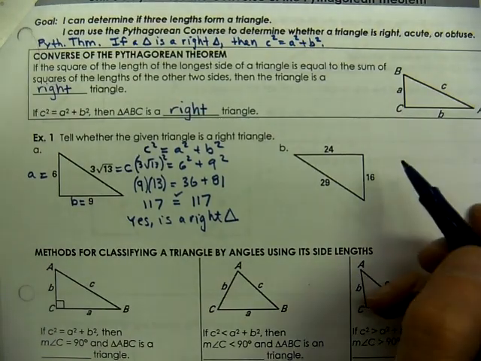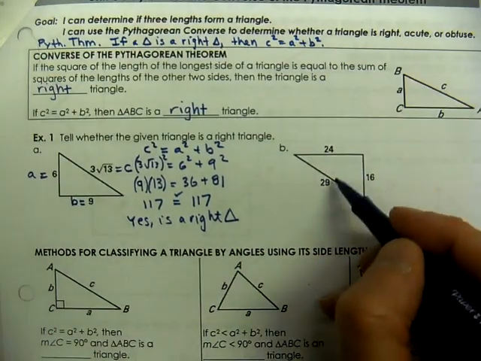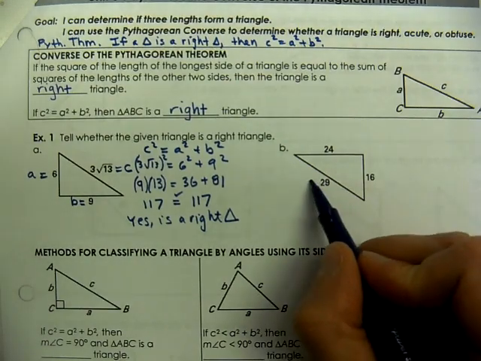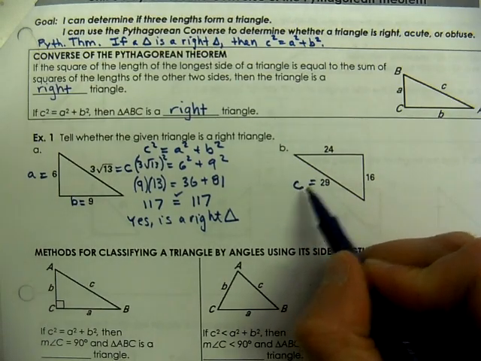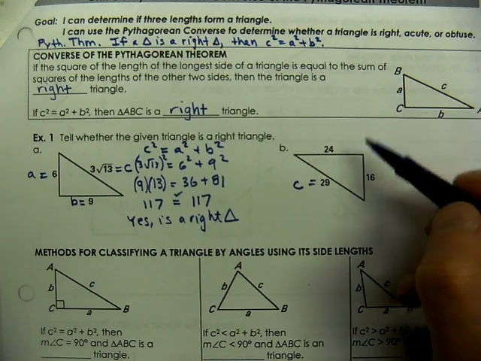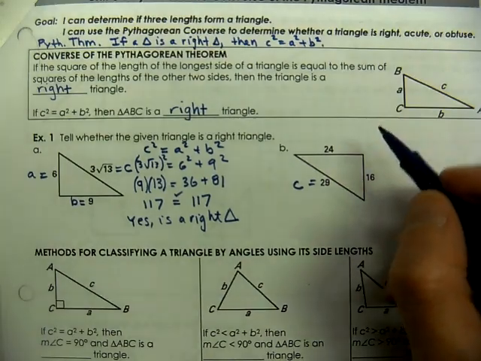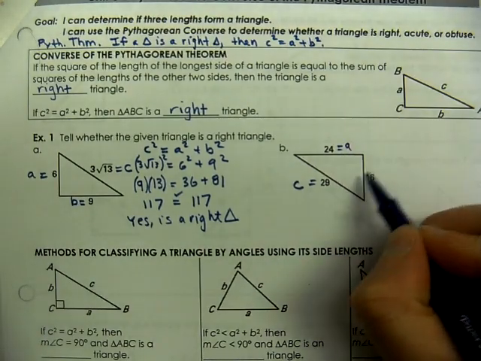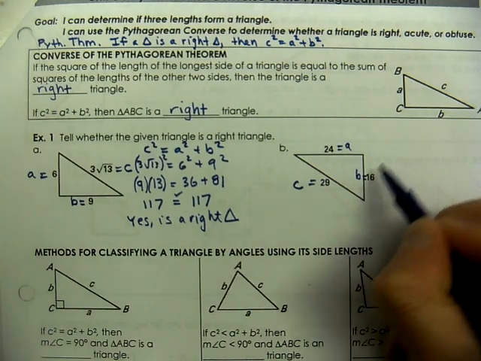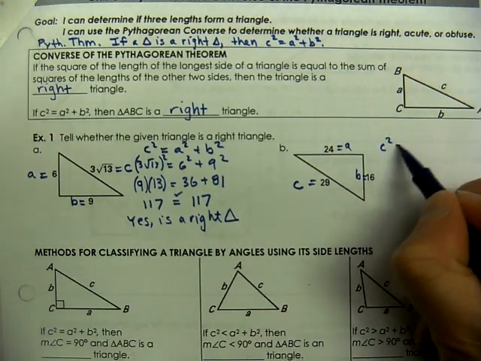So we will say, yes, this triangle is a right triangle. Here in part B, we have sides of 16, 24, and 29. Obviously, the 29 is the biggest of them all. That one will get the letter C. That's the potential hypotenuse. Again, it doesn't matter which is the A or the B, but I'll go ahead and label them on here. Here's our setup.